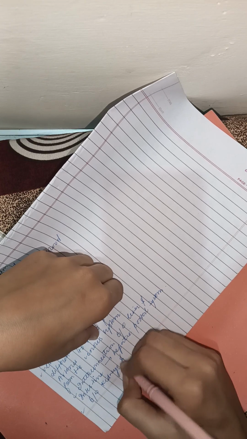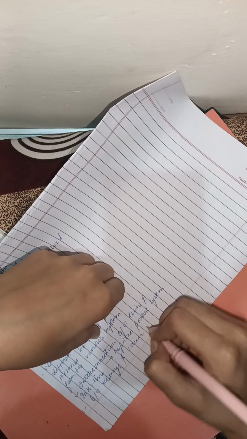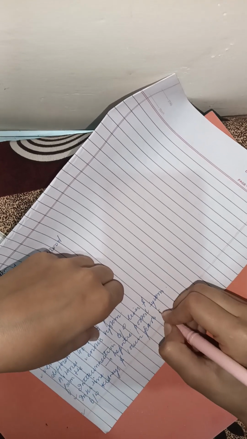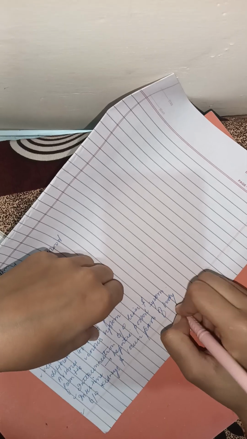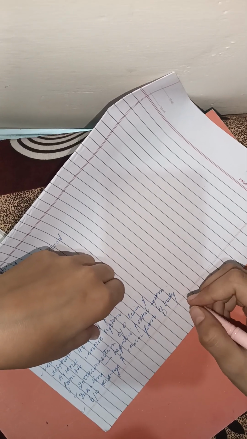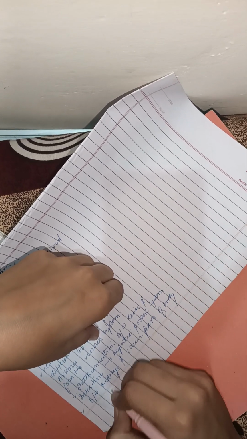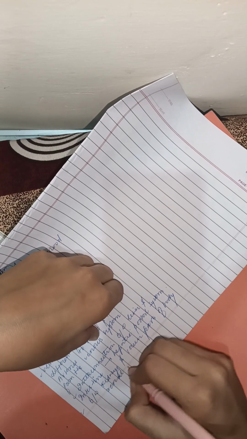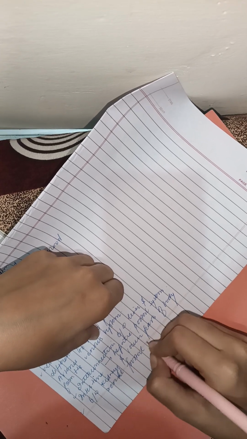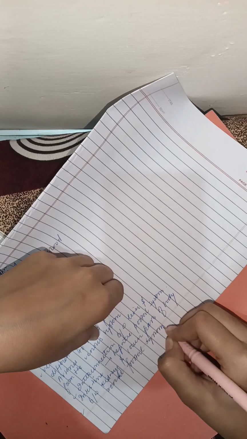Between the kidneys and lower parts of the body, the renal portal system is present.